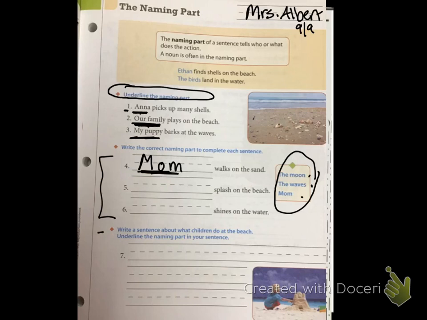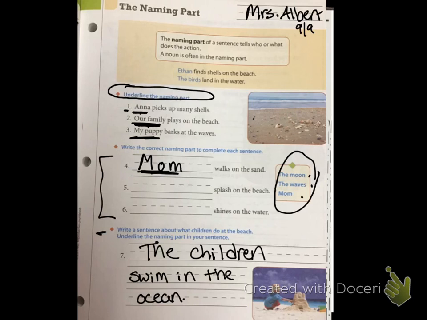All right, this section down here says write a sentence about what children do at the beach. Underline the naming part in your sentence. I'm going to write, the children swim in the ocean. And what would the naming part of this sentence be? The children, right, because the children are swimming in the ocean. Swim is the action part, and the children is the naming part.